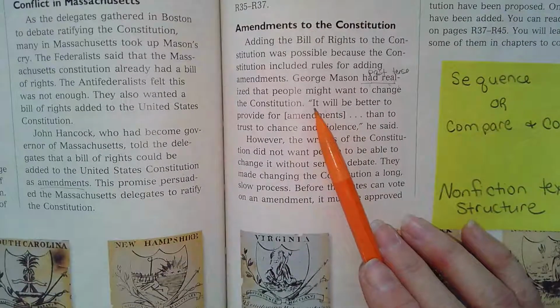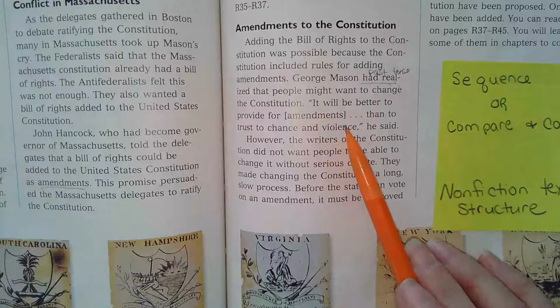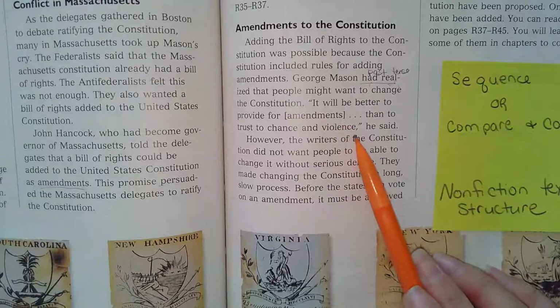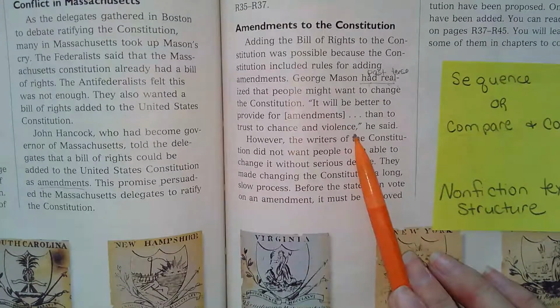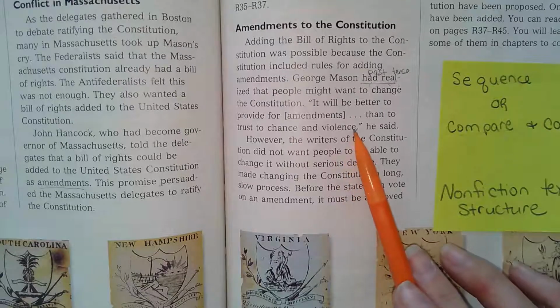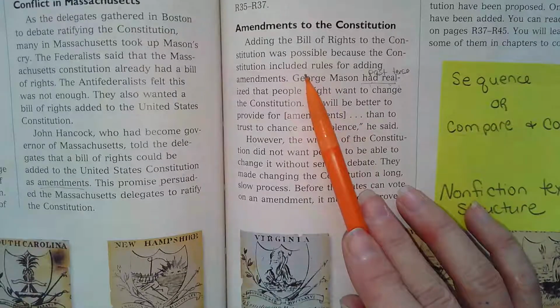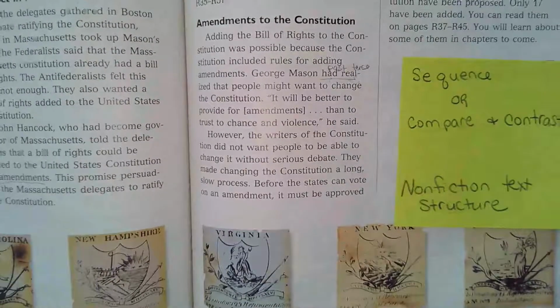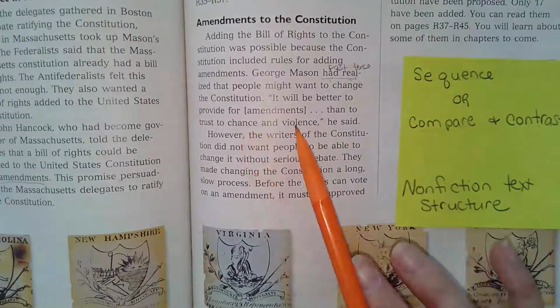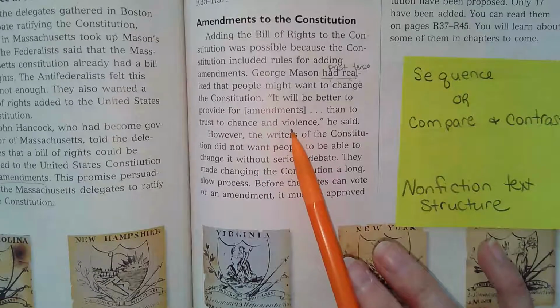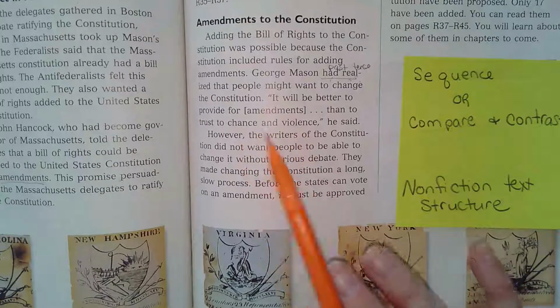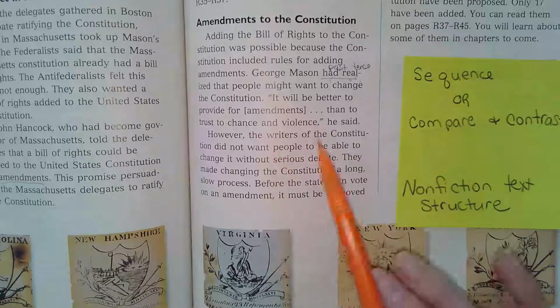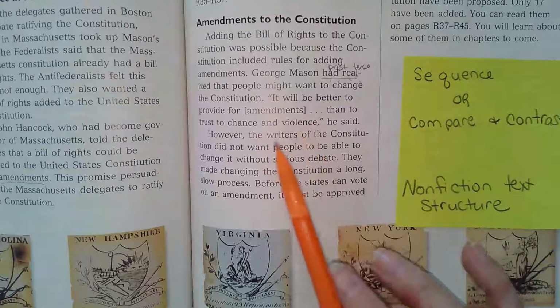Here's what he said when he put in those rules. It will be better to provide for amendments than to trust to chance and violence. So by giving people in the United States a way to change the way their government is set up, that will keep the government from taking over the rights and from being able to respond to changes.